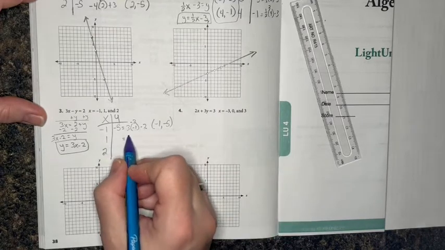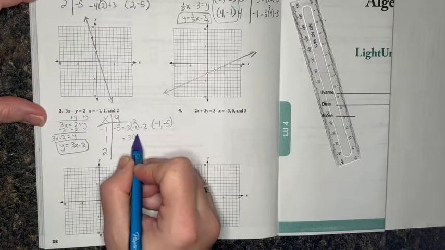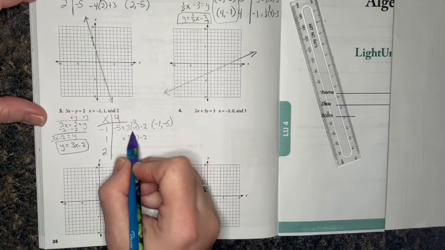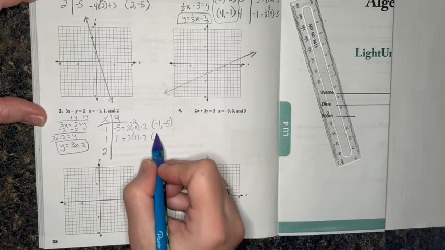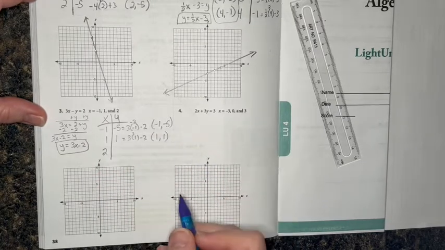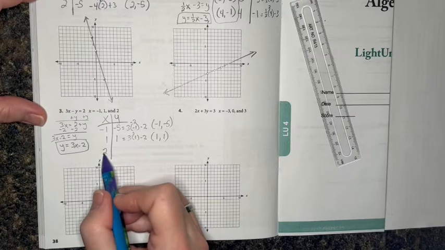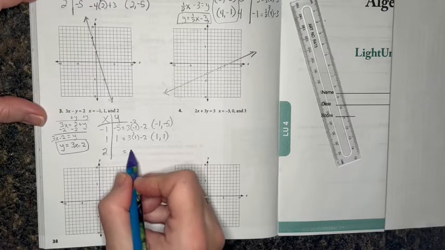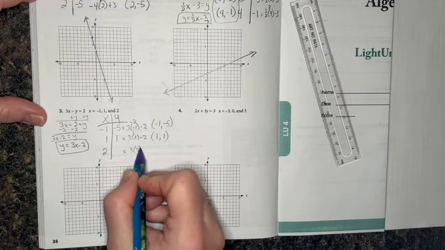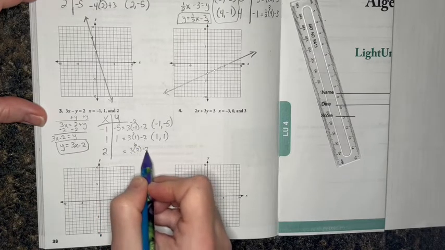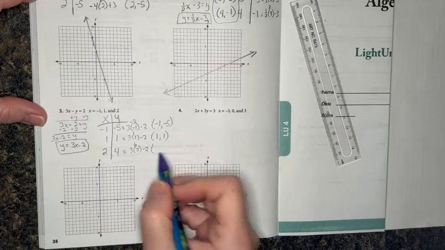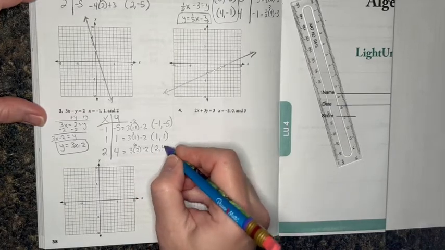Well, when x equals 1, y equals 3 times 1 minus 2. 3 times 1 is 3. 3 minus 2 is 1. So when x is 1, y is 1. What about for 2? Well, when x equals 2, y is going to be equal to 3 times 2 minus 2. 3 times 2 is 6. 6 minus 2 is 4. So my coordinate point is at 2, comma, 4.